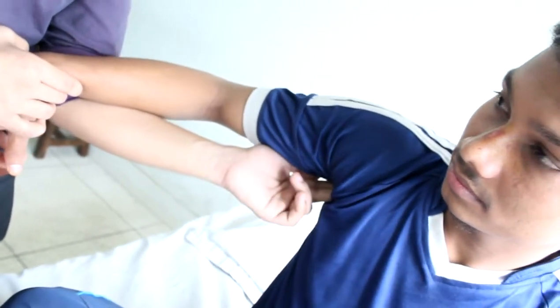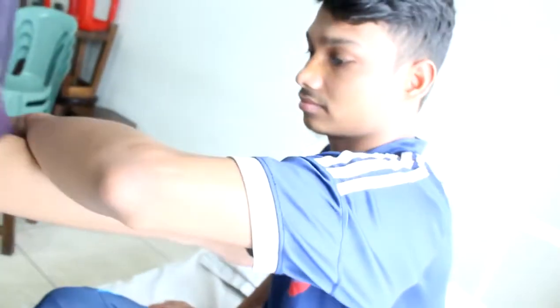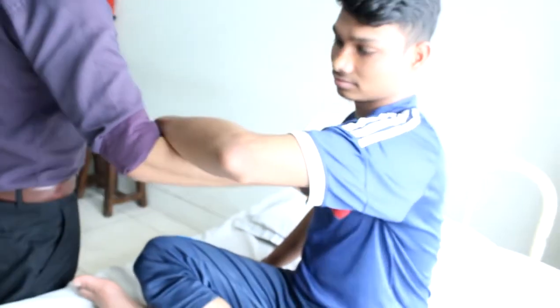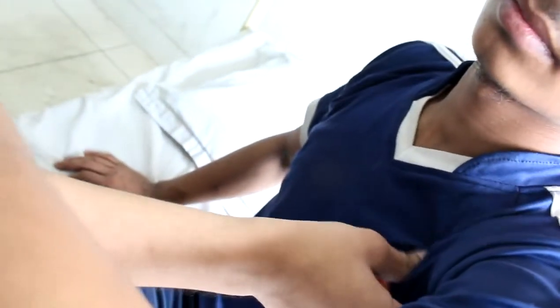We examine the posterior group from the back, and with this hand we examine the anterior, apical, lateral, and central groups.